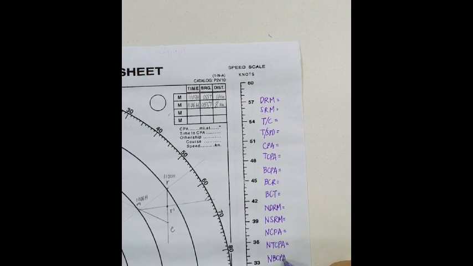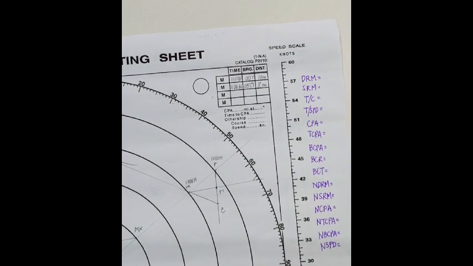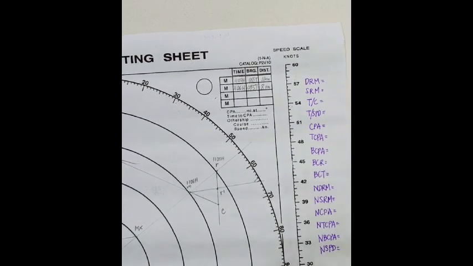That is the 2 nautical mile required CPA. Then NTCPA, then NBCPA. Then finally, the new speed. New speed of your own ship.